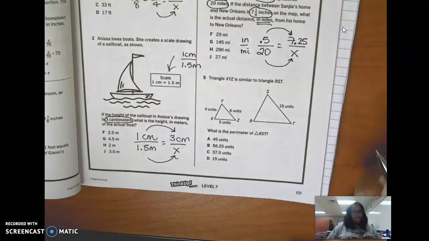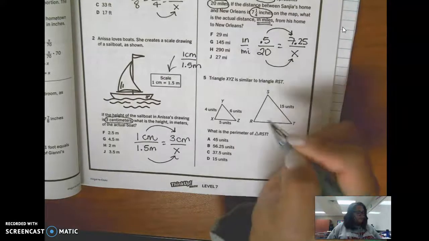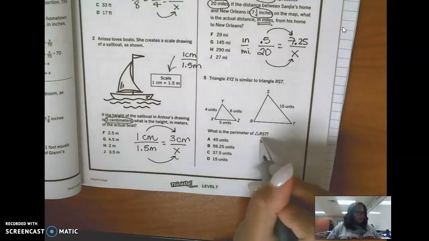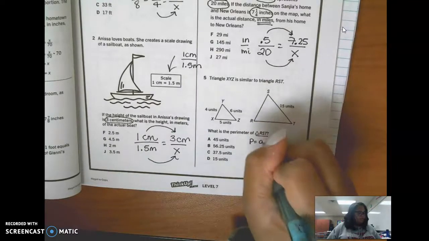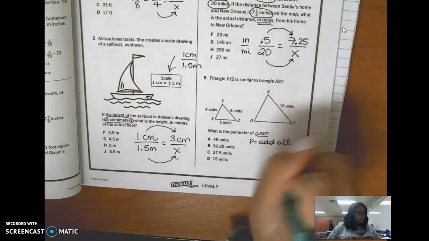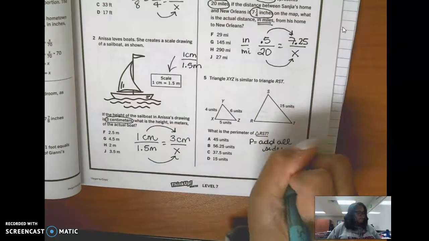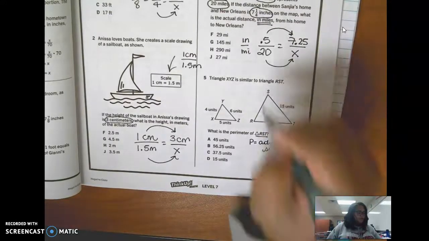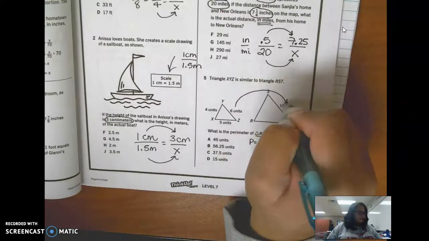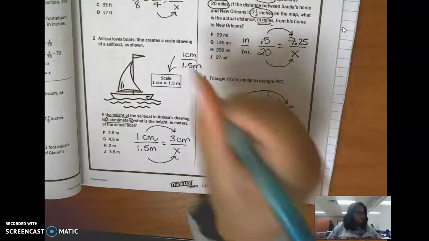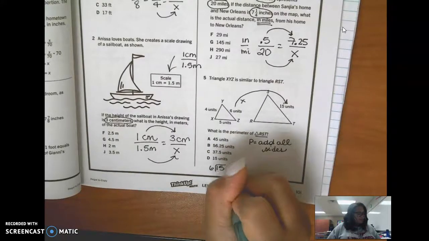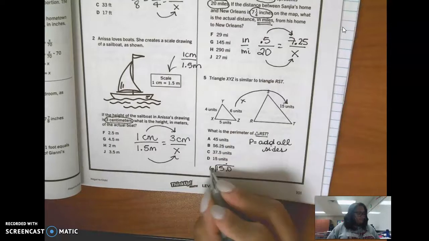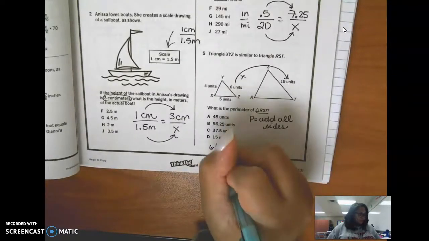Number 5. Triangle XYZ is similar to triangle RST. What is the perimeter of RST? So perimeter is where you add all sides. So in order to get from 6 to 15, I have to multiply by some number. So I'm going to divide 15 by 6. 6 goes into 15 twice.